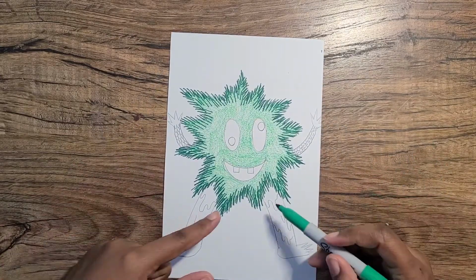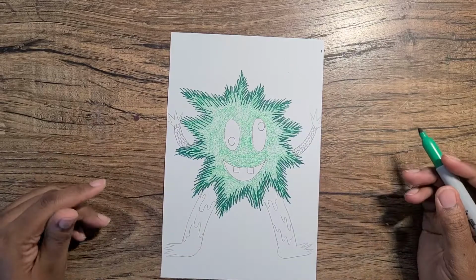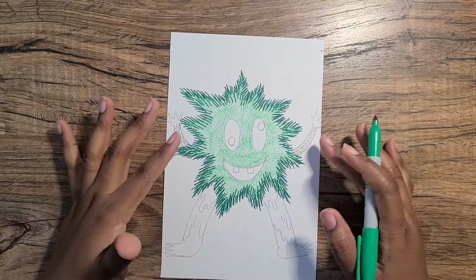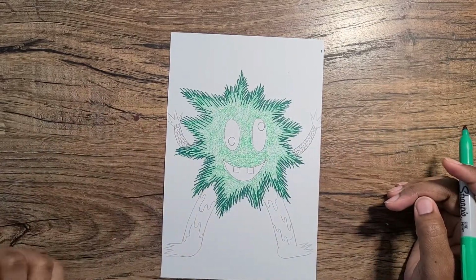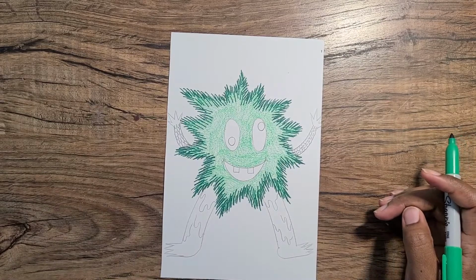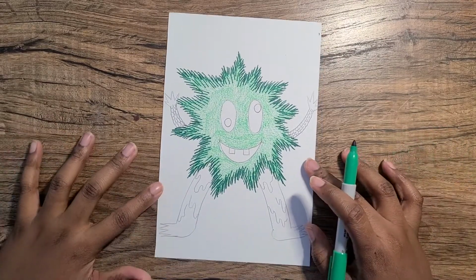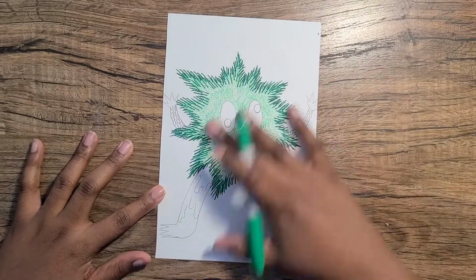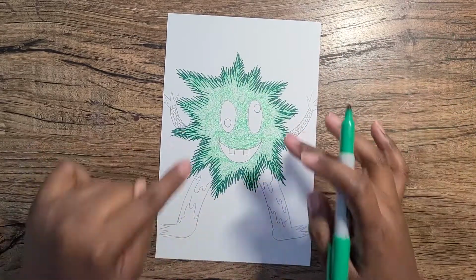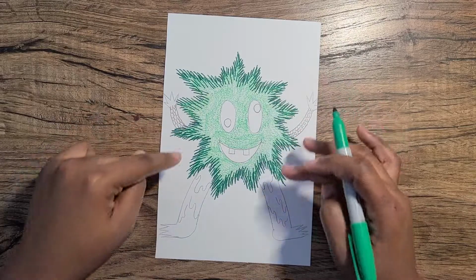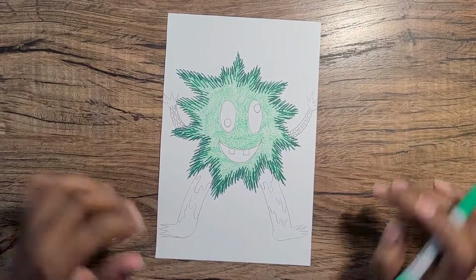So I went ahead, added those lines. I'm not sure if he feels soft or if he feels like he'll be spiky, but I did want to add some fur. So depending on what it looks like to you, it might feel spiky or it might feel soft, but we know that when we look at this, it's going to feel like something.